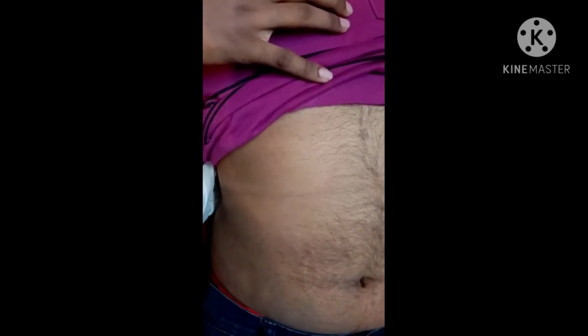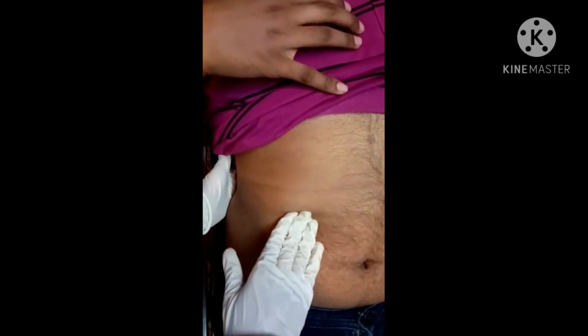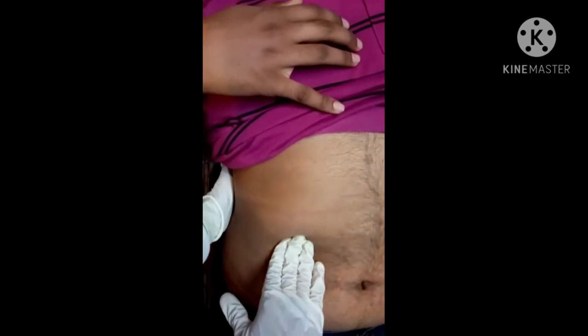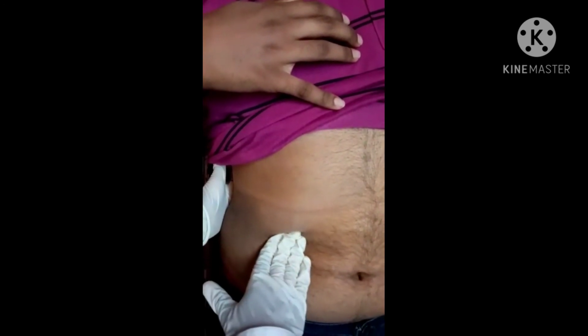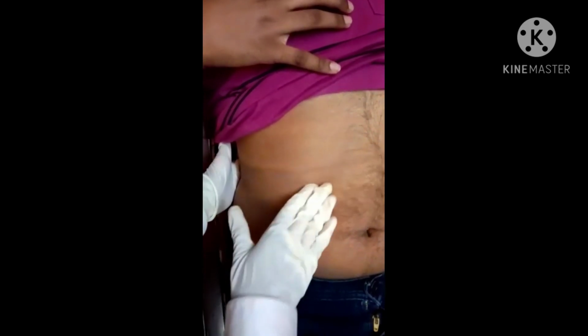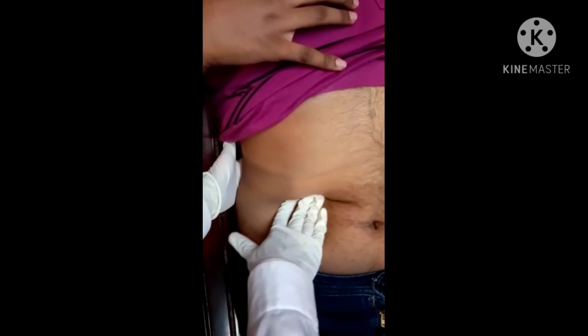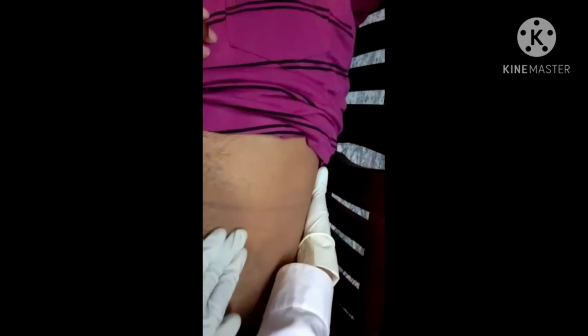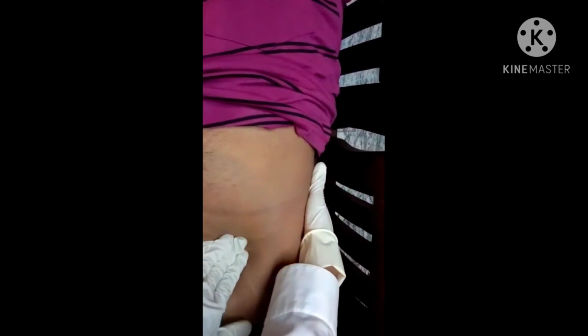Place one hand below the 12th rib and one hand anteriorly below the costal margins and try to palpate the kidneys. If the patient is thin, we can easily palpate kidneys. But here our patient is thick, so it's very difficult to palpate the kidneys.